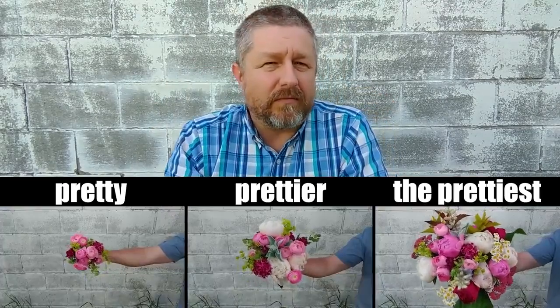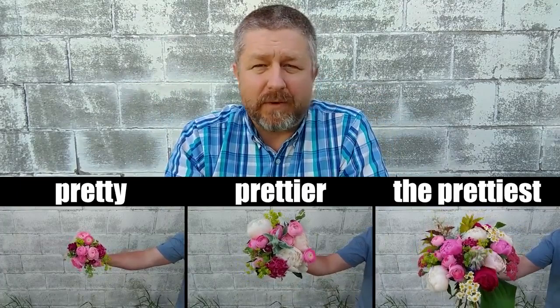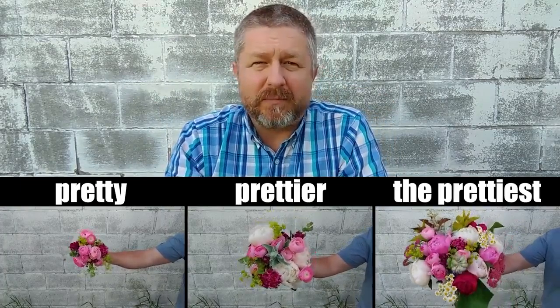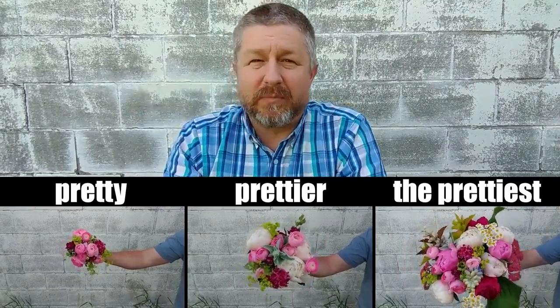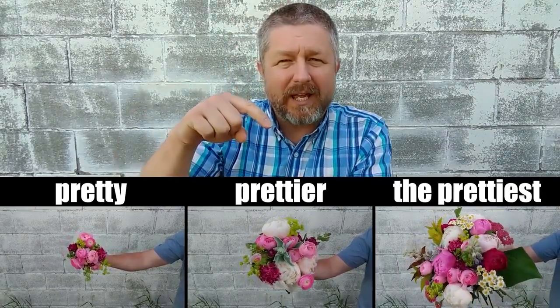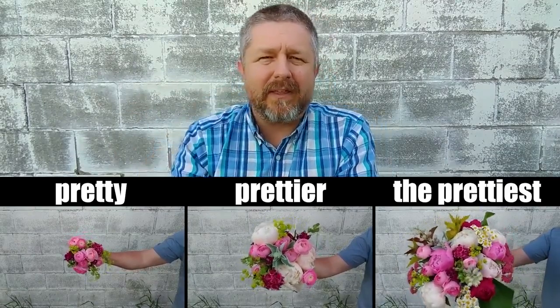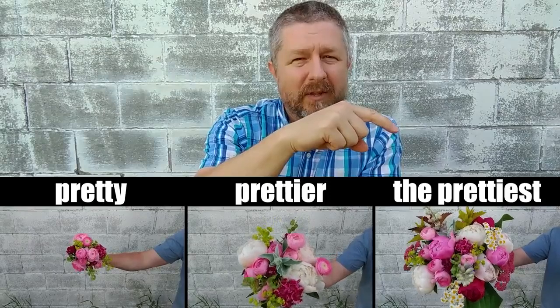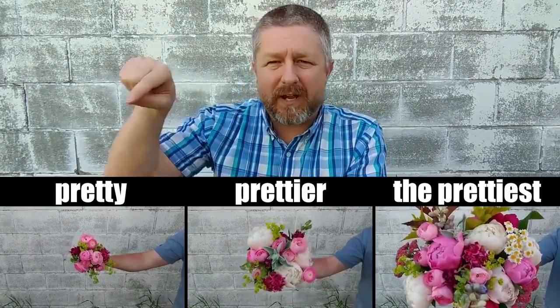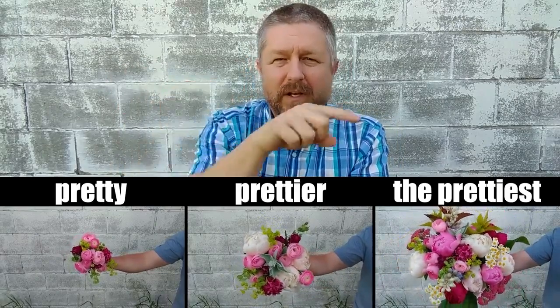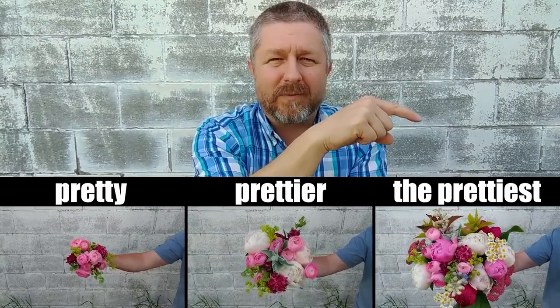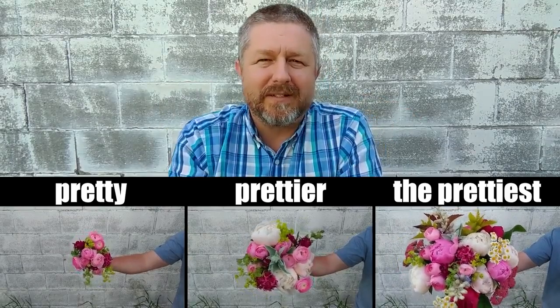So as you know, on our farm we grow a lot of flowers, and when we harvest them we make them into bouquets. If you look right here, I think this bouquet is pretty, but this bouquet is prettier, and I think this bouquet is the prettiest. So when we compare these two, I think this one is prettier, but when we look at all of them, I think this one is the prettiest.